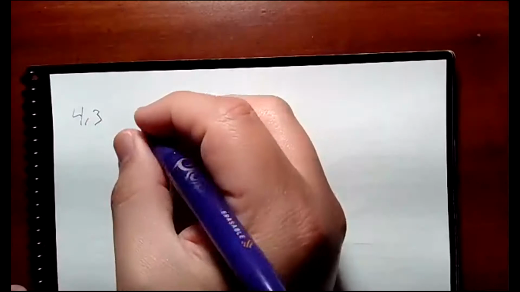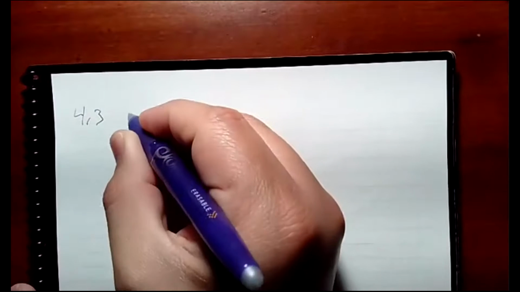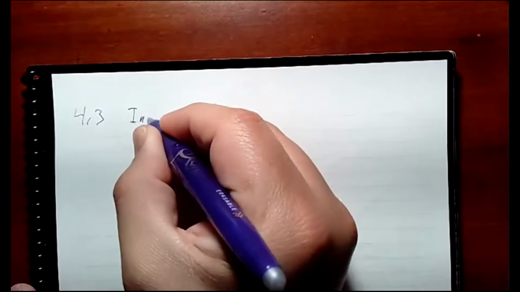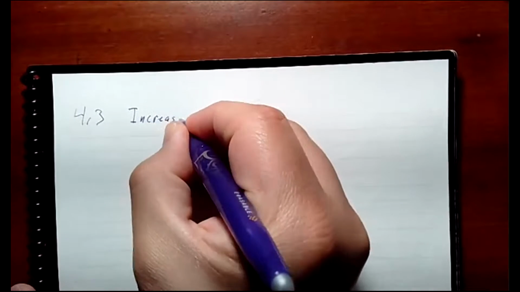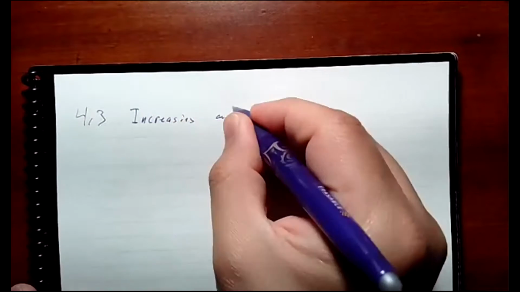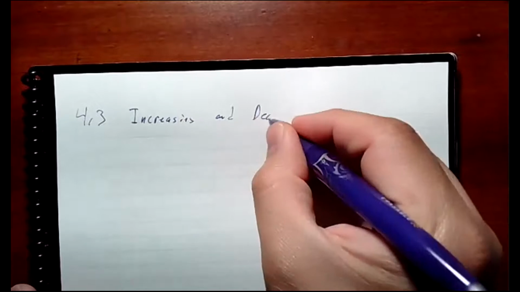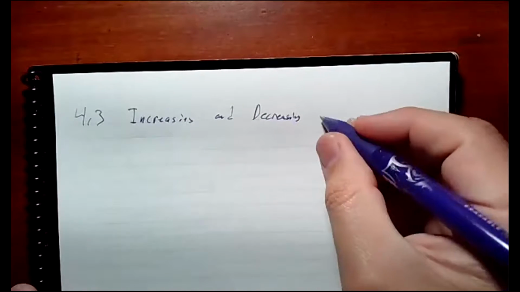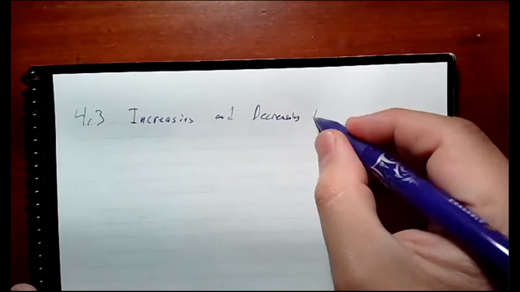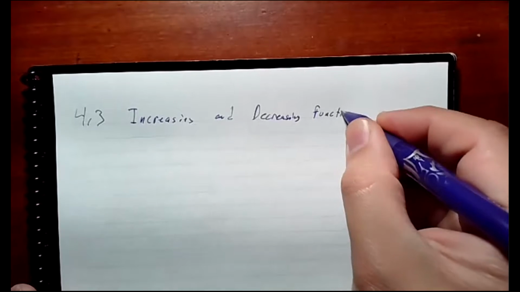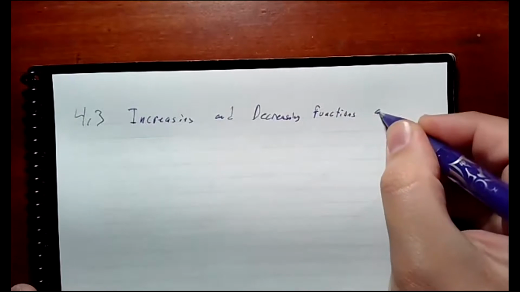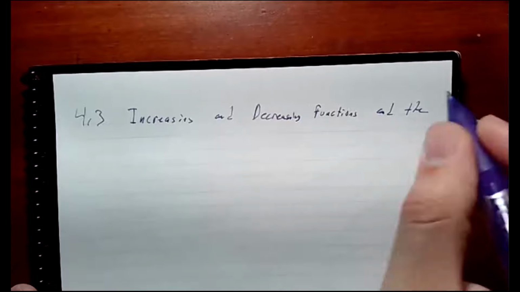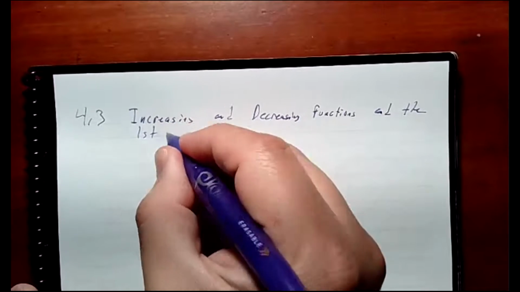All right, 4.3 is increasing and decreasing functions and the first derivative test.